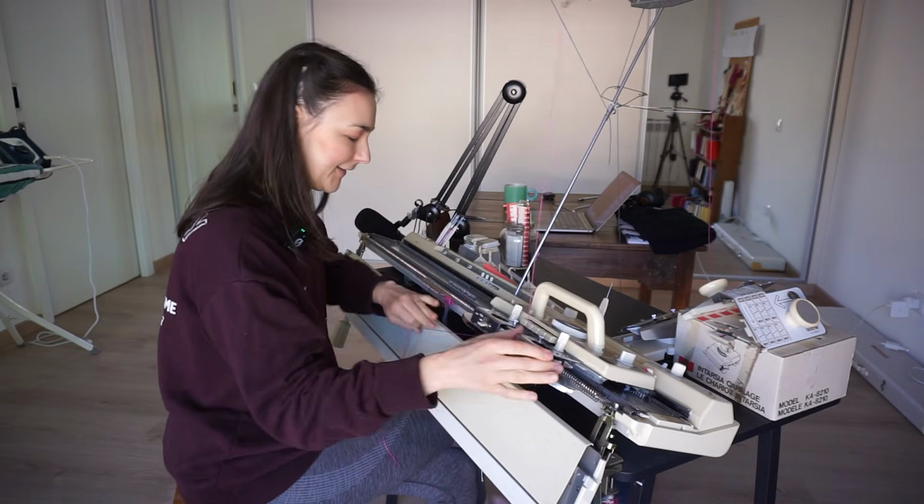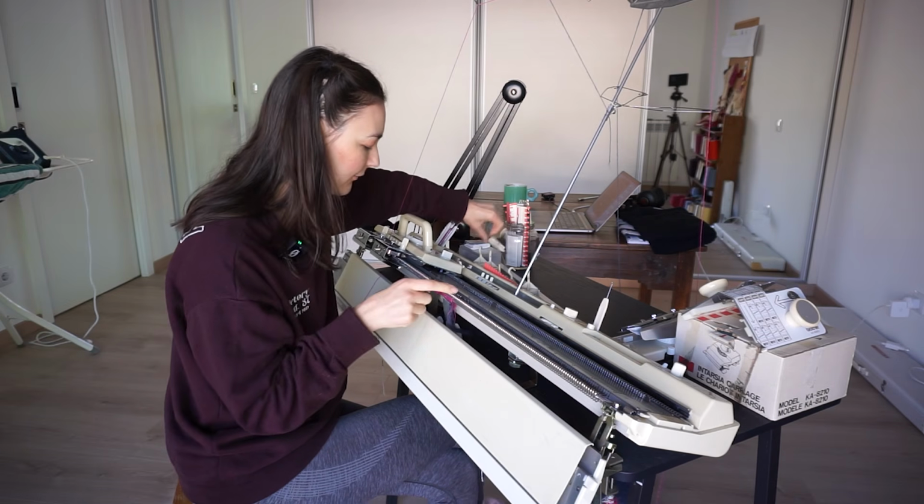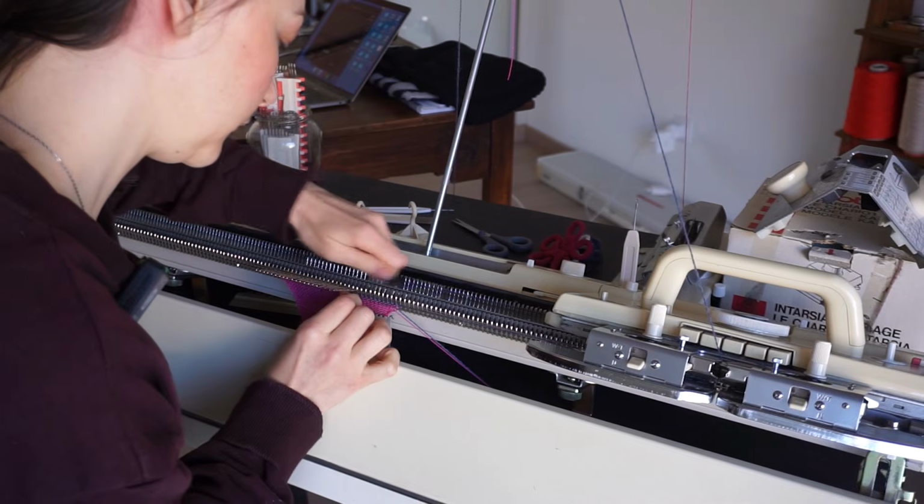Yeah, that was not right. I was supposed to knit a couple of rows on all the needles before starting the loops of the flowers, and I completely forgot to do that.